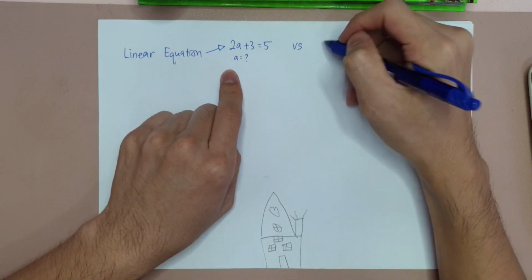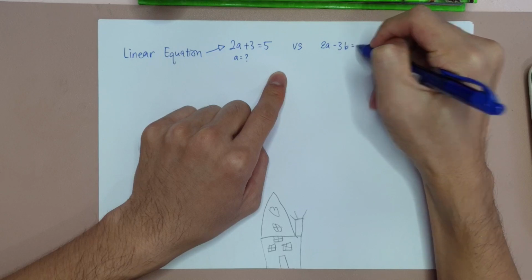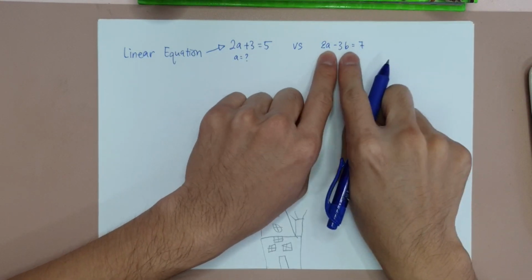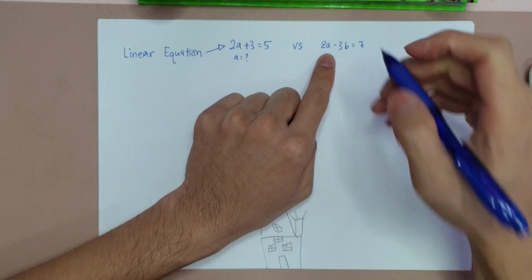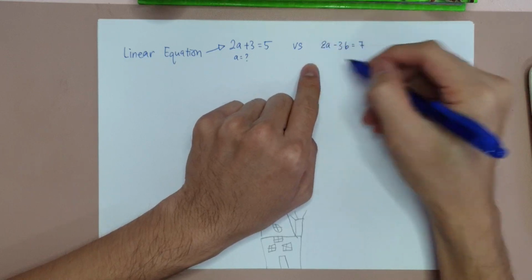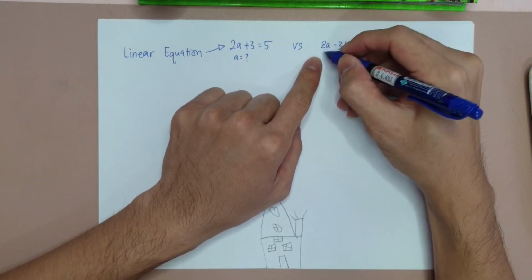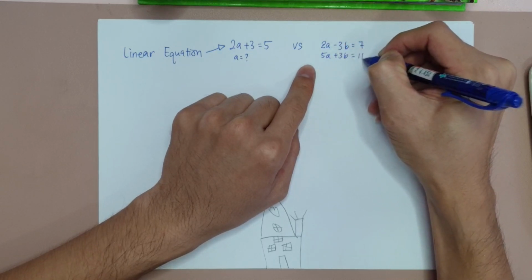So versus the next type where you have let's say 2a minus 3b equals to 7, for example, and this is still linear equation but involve two unknowns, right? Linear equation involving two unknowns. Okay, so can you instantly solve it by using one equation? The answer is no. So for this kind, right, you need another equation. Let's say I get you a 5a plus 3b equals 11, for example.